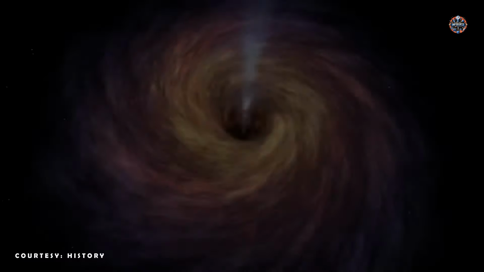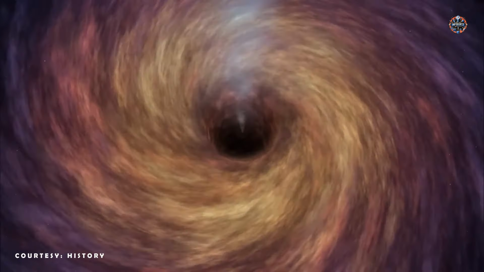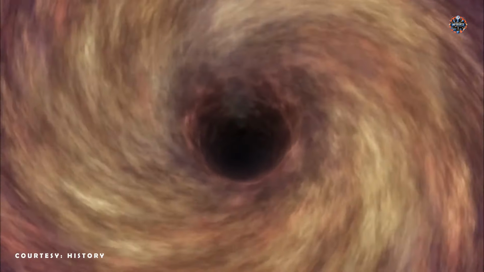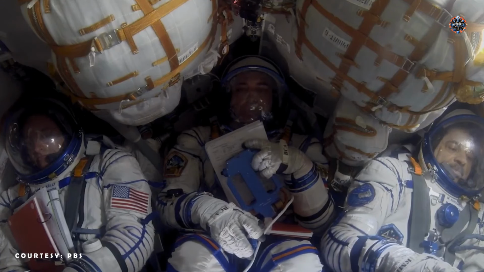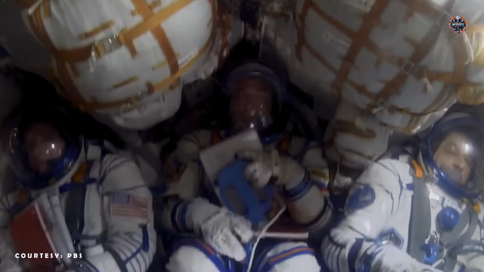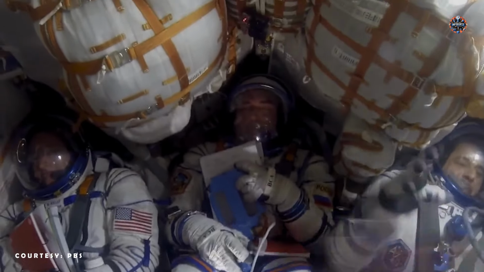An object moving at a significant fraction of the speed of light experiences time more slowly compared to an object at rest. This has been experimentally verified through observations of particles traveling at high speeds and even with astronauts in space. For example, astronaut Scott Kelly spent a year aboard the International Space Station, orbiting Earth at about 17,500 miles per hour. Upon returning, he was slightly younger than his twin brother, Mark Kelly, who remained on Earth. This tiny difference in aging is a real-world demonstration of time dilation.